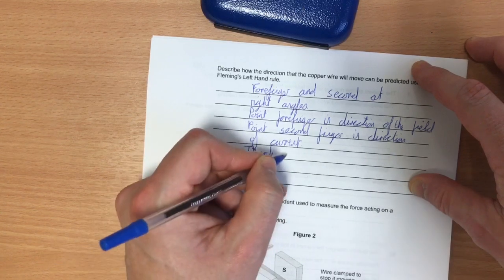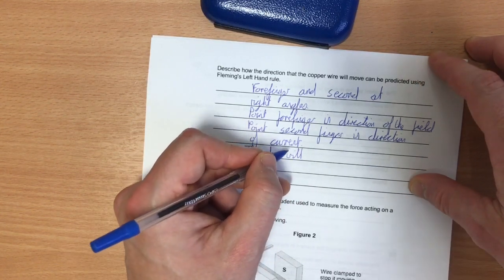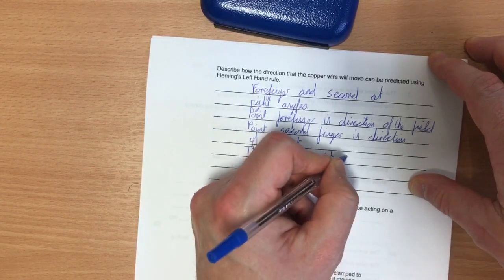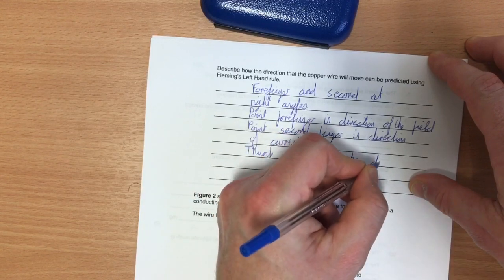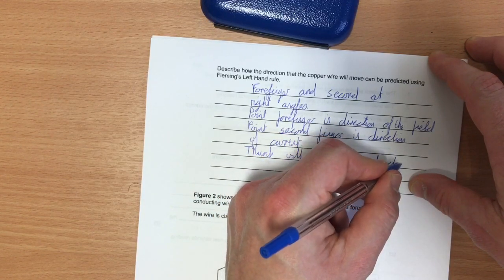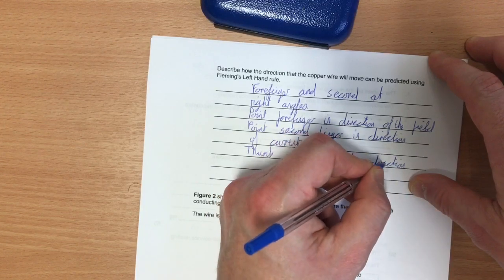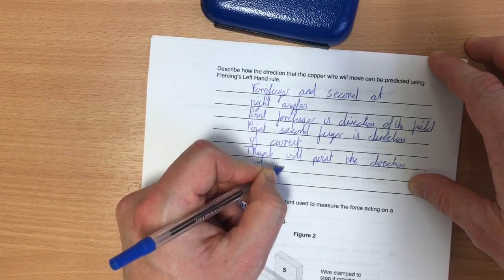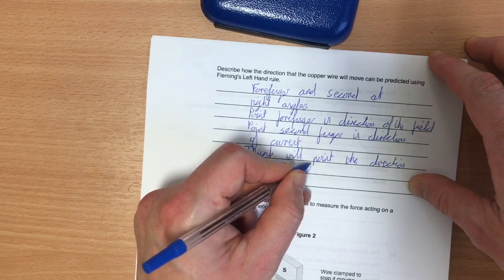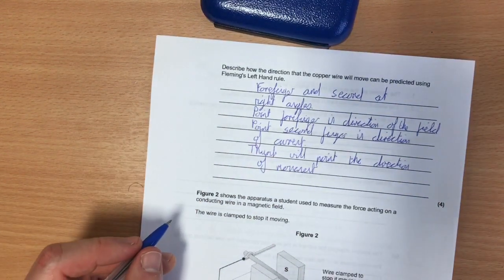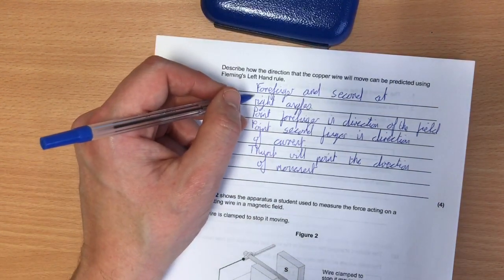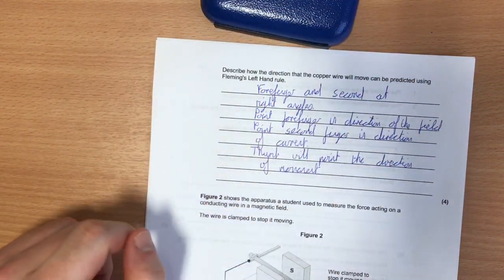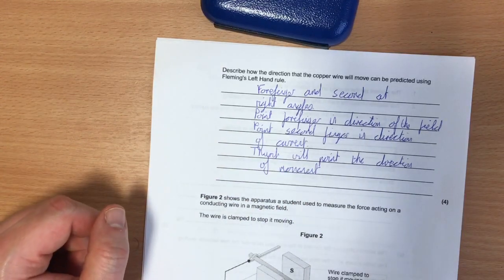And then your thumb will point in the direction of the movement or force. So the thumb will point the direction of movement. That's it. It's a bit of a weird one, as it doesn't actually ask you to do it. Forefinger and second finger point at right angles. Point the forefinger in the direction of the field, second finger in the direction of the current, and your thumb will point the direction of movement.